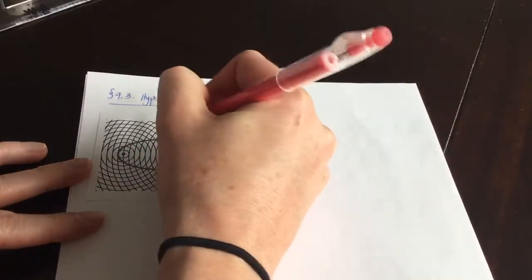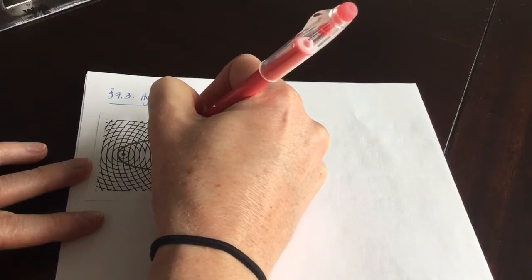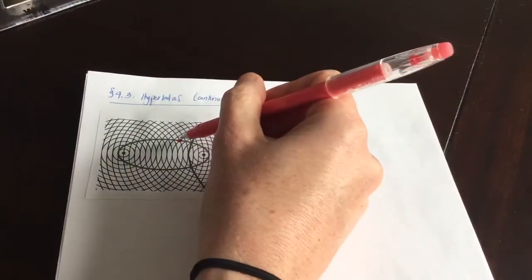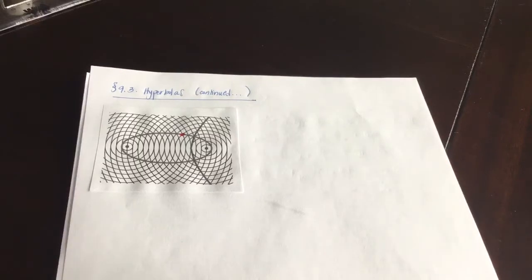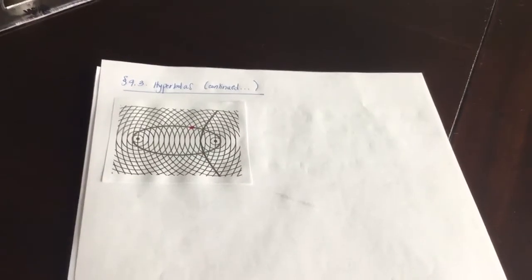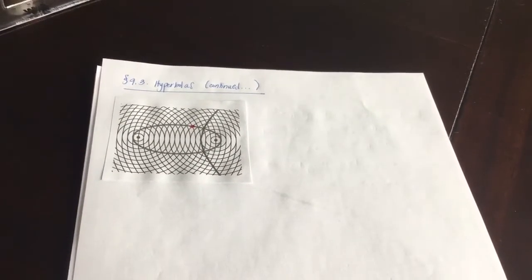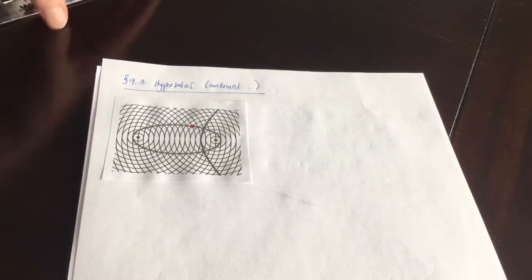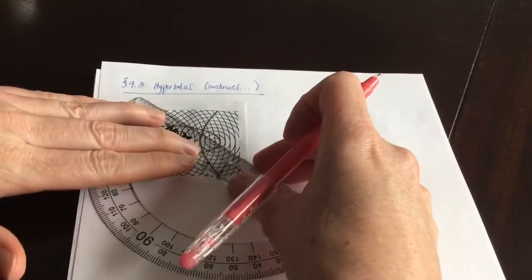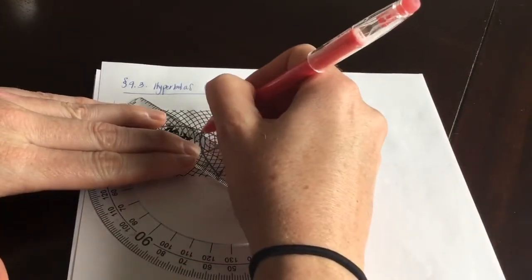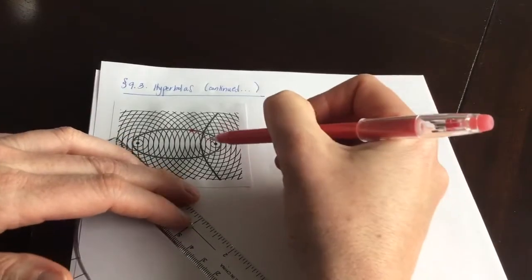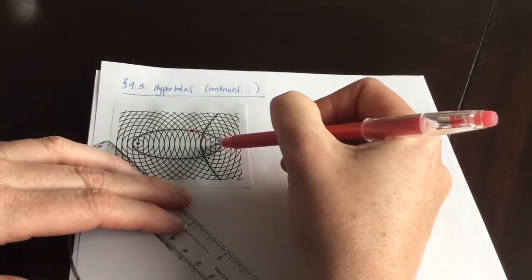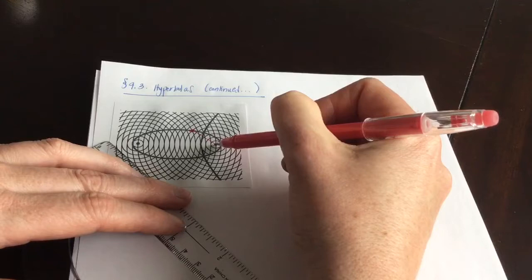So let's say I pick a point here, and I purposely picked one of those points where the concentric circles intersected. Let's say I try to figure out how far that point is from one of the foci. That's where the concentric circles are helpful. I could just count how many rings it takes me to get from the focus to that point.